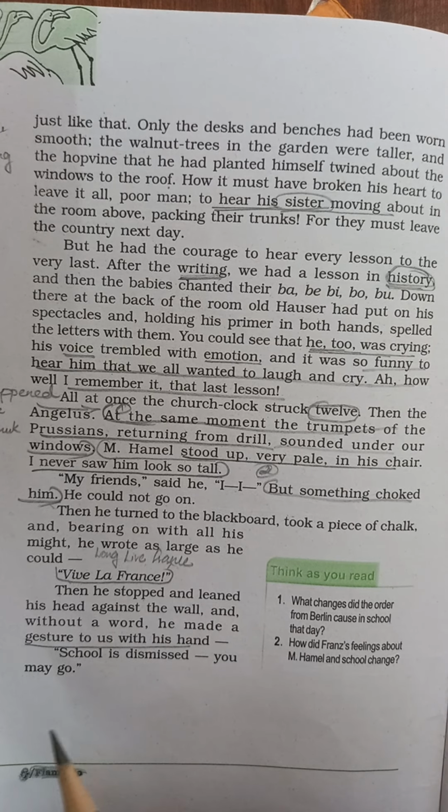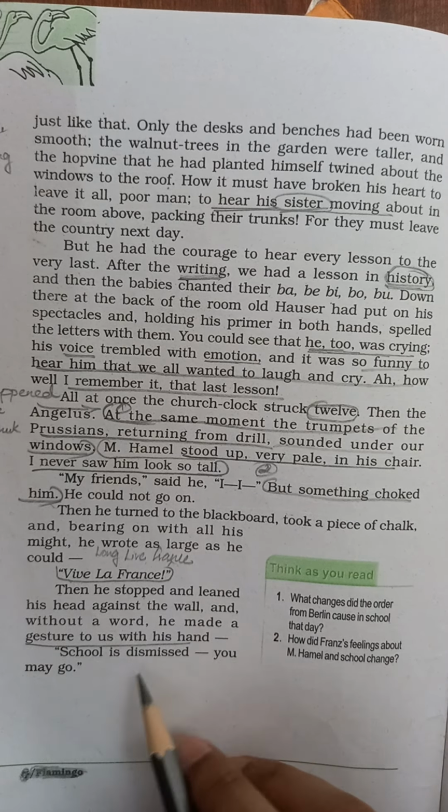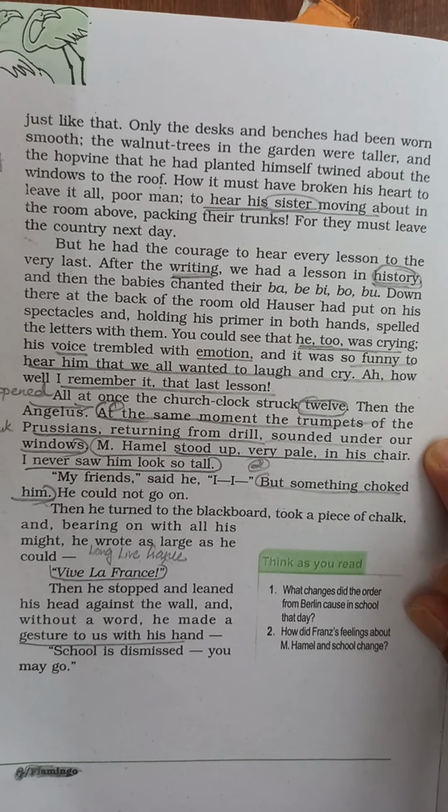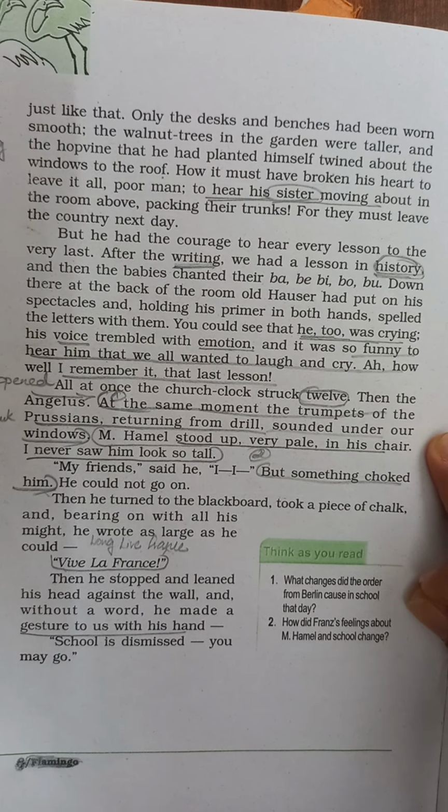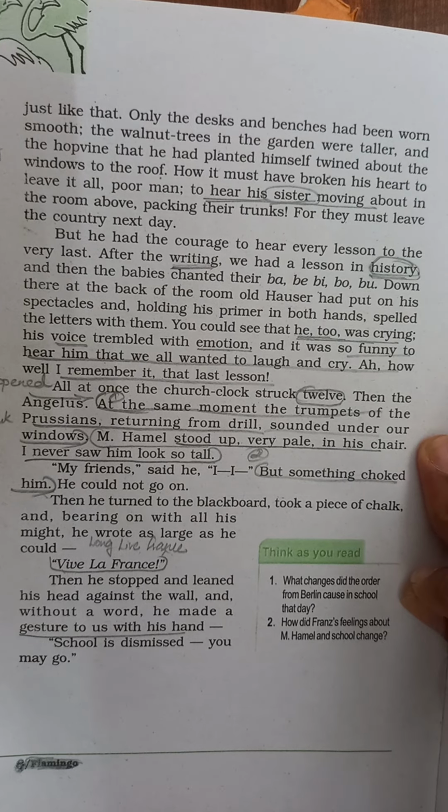Then he stopped and leaned his head against the wall, and without a word, he made a gesture to us with his hand: School is dismissed. You may go.